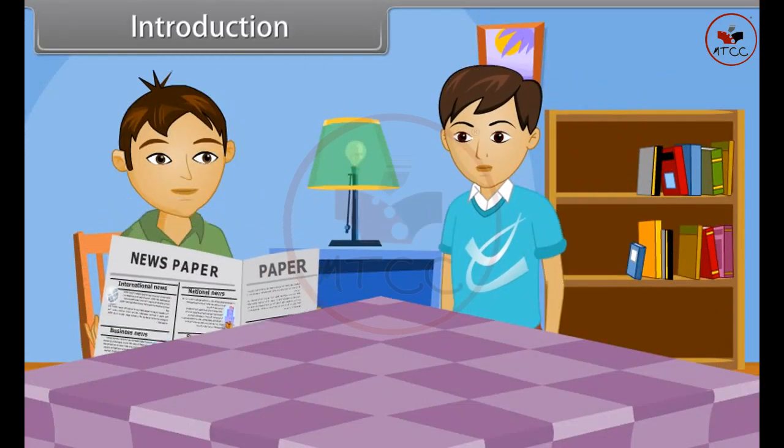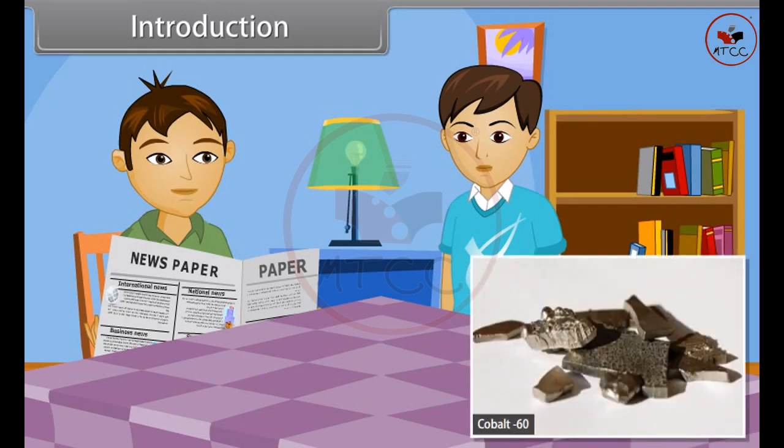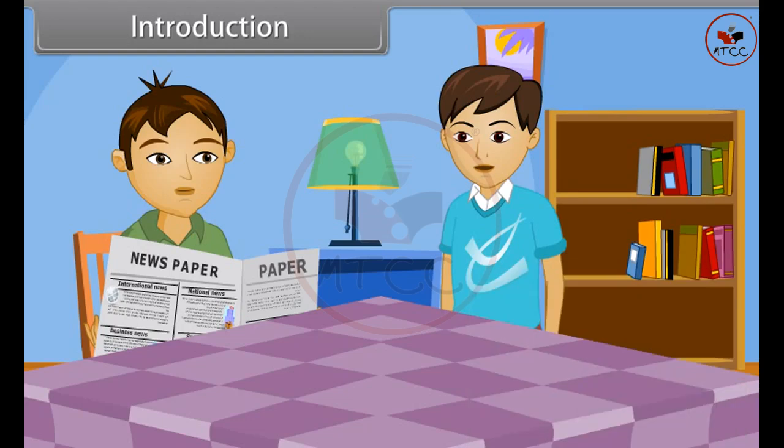Hi Rohit, what are you doing? Did you read the news of Cobalt-60? No, what happened? The radioactive material Cobalt-60 was found in Mayapuri, Delhi West. I don't know. And what is radioactive material? It is a kind of material which emits radiation, which is harmful for life.